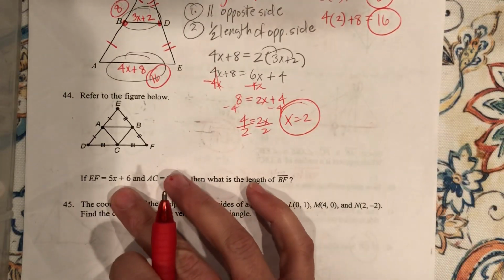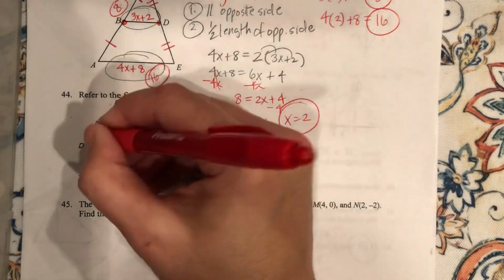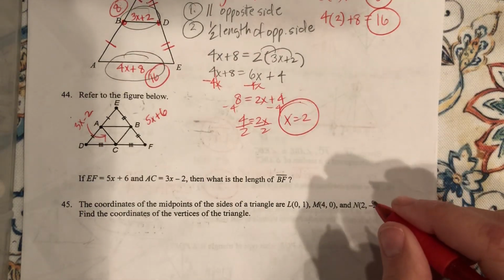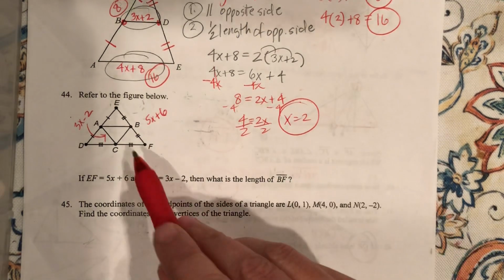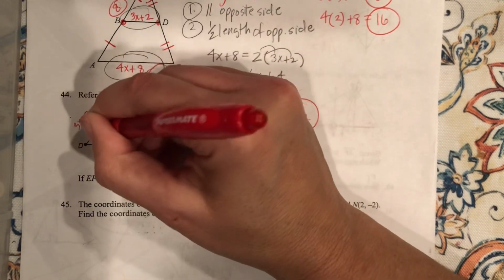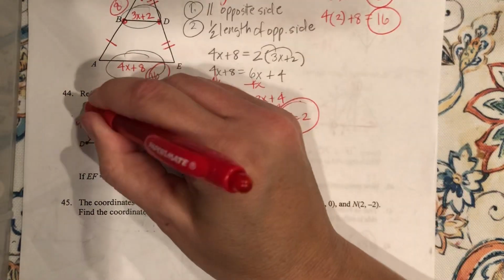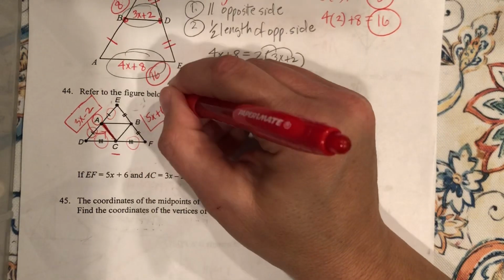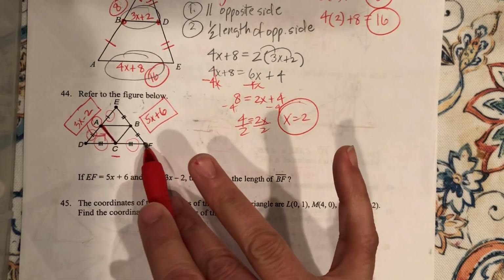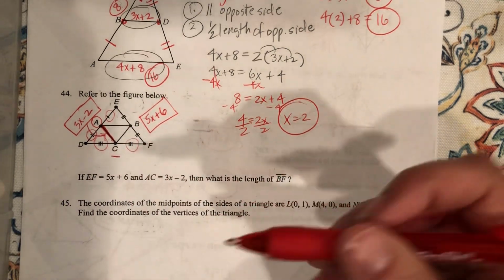44. If EF is 5x plus 6 and AC is 3x minus 2, that's this guy, then what's the length of BF? Well, this is a midsegment. We know that because these guys tell you that C is a midpoint and these guys tell you that A is a midpoint. Okay? So since it's a midsegment, this is equal to 1/2 of this. But technically that means this and BF are the same, because this is half and these are each half, so they're all the same.